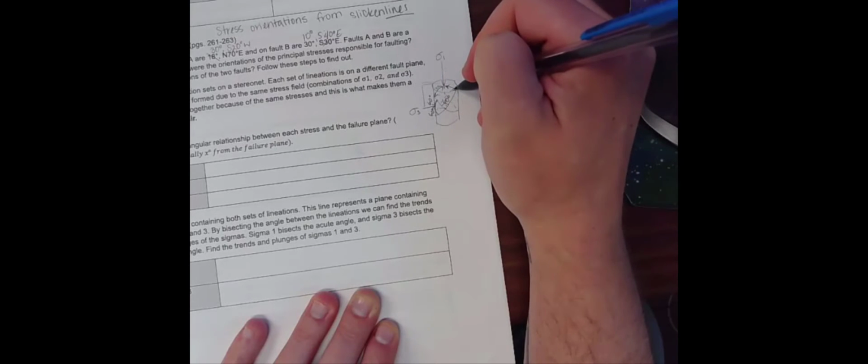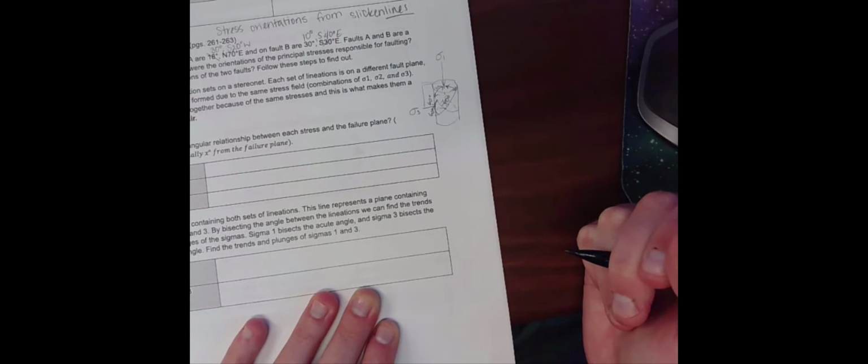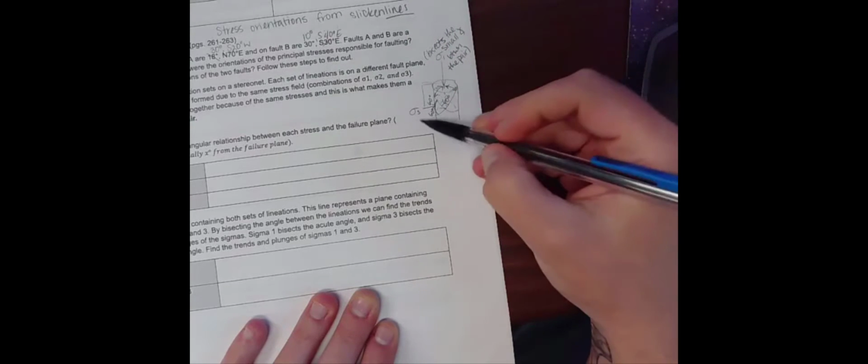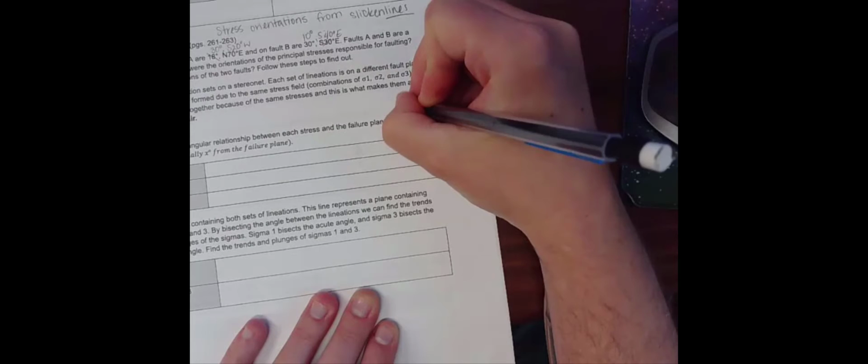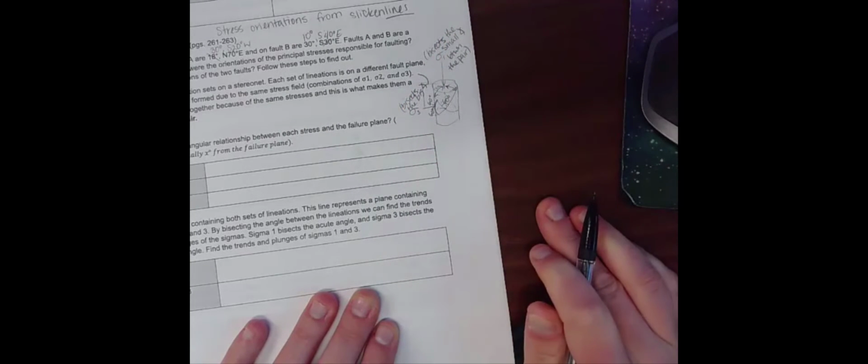One, there's definitely an angular relationship here. Sigma 1 bisects the smaller angle, or the acute angle, between those two planes. So I'm going to make a note of that: sigma 1 bisects the small angle between the pair. And I can also make a note that sigma 3 bisects the big angle, or the obtuse angle, between the pair.